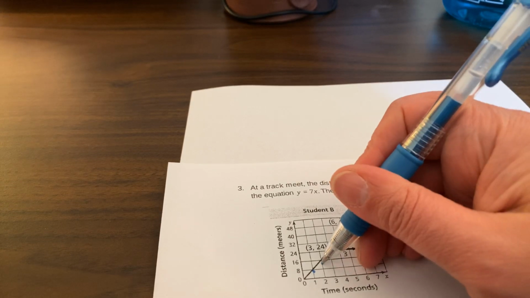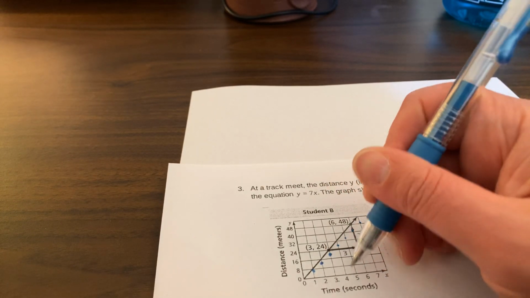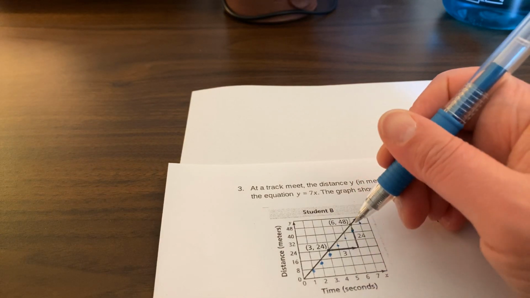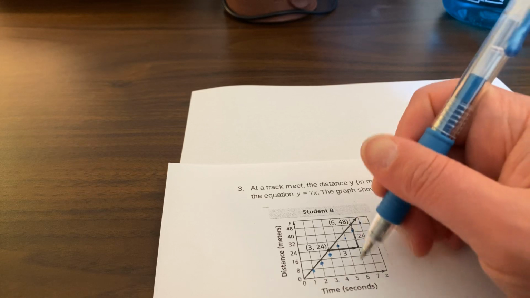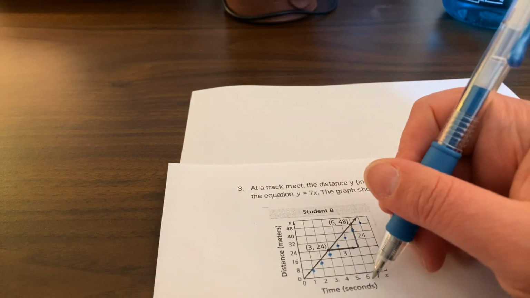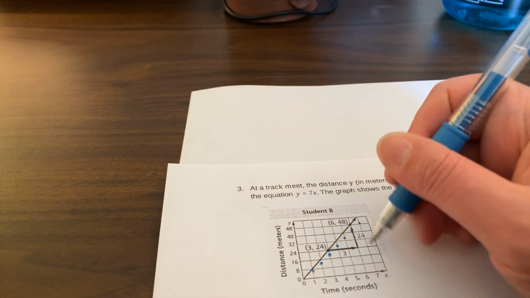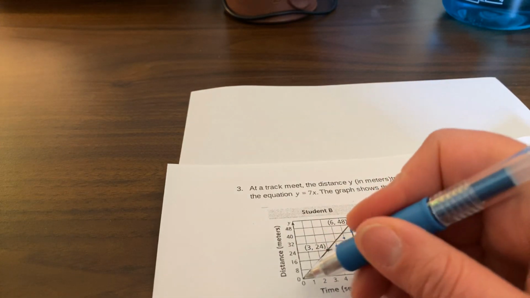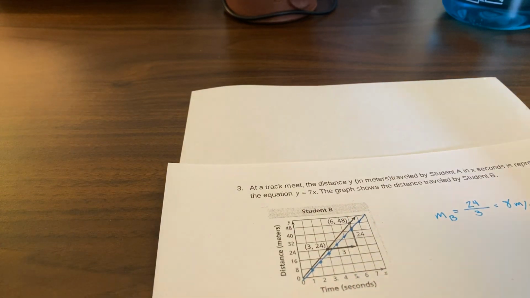At 2, they've traveled 14. At 3, it would be 21. At 4, 4 times 7 is 28. 5 times 7 is 35. 6 times 7 is 42. 7 times 7 is 49. And so you have a line that goes sort of like that.